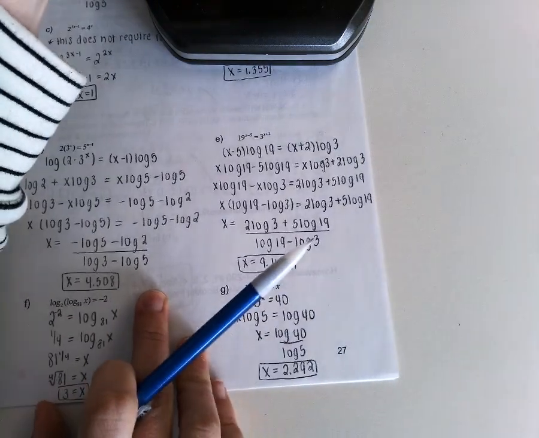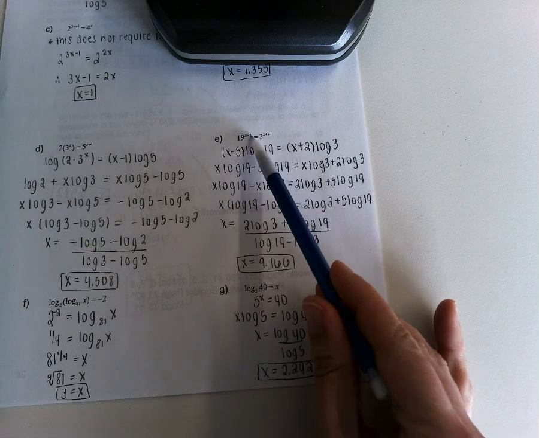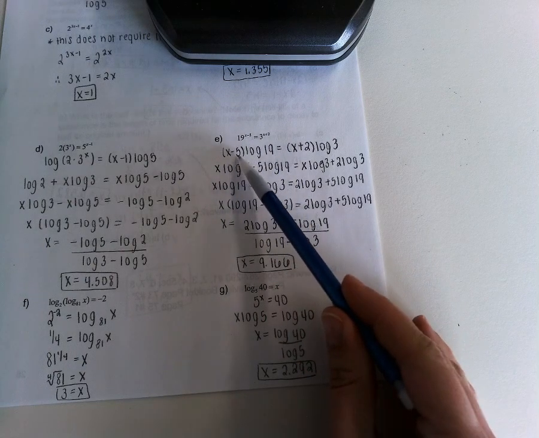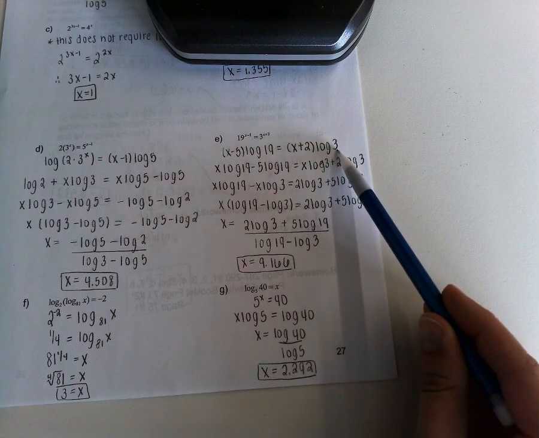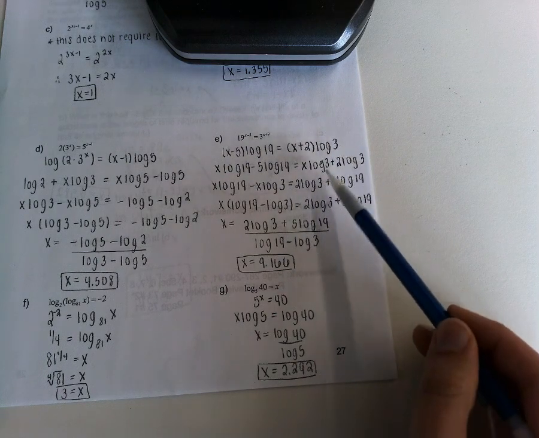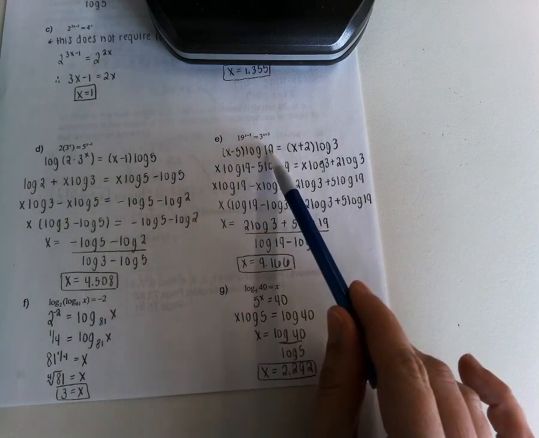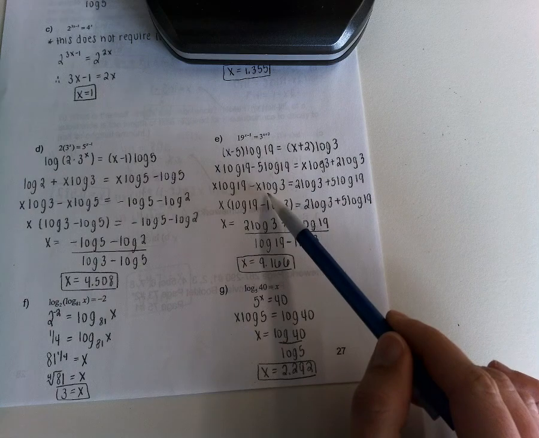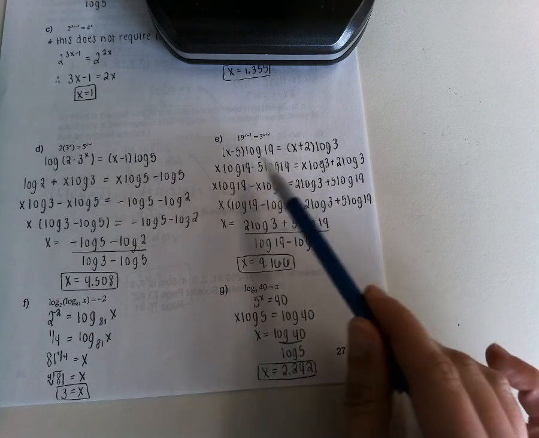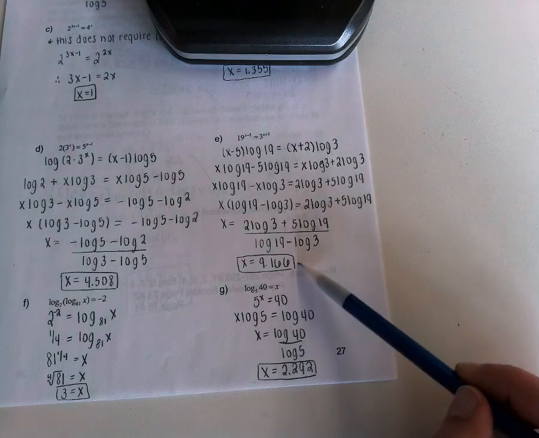E is very similar. Again, I took the log of both sides, brought the exponent down, so x minus 5 times log 19, x plus 2 times log 3. Sorry, first I split these up, so distributed, then moved the terms with x's to one side, factored out the x, and used division to get my solution.